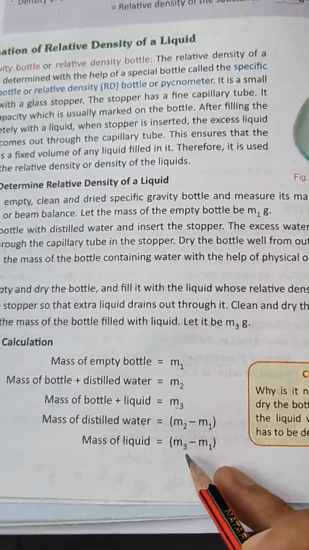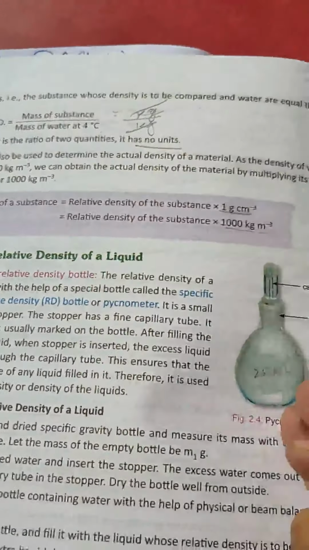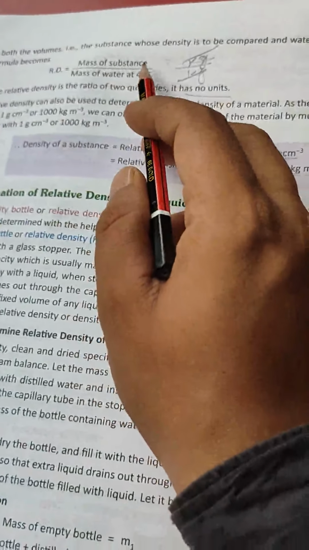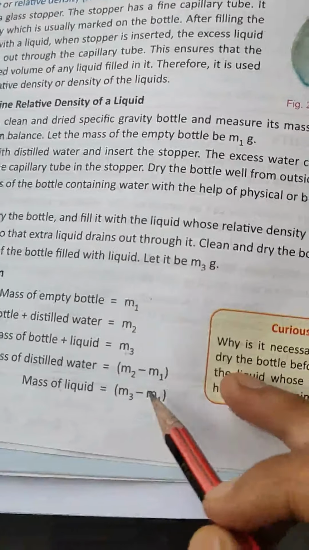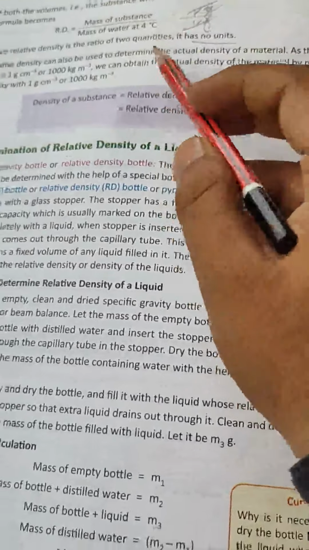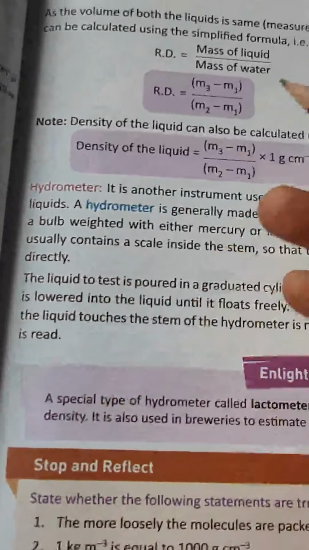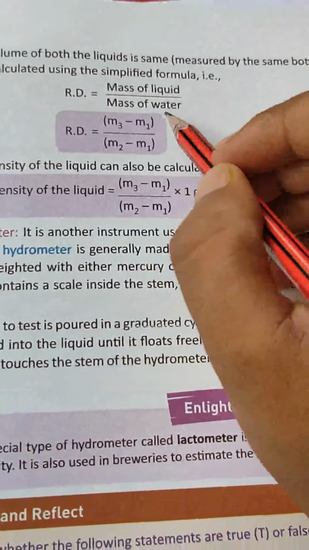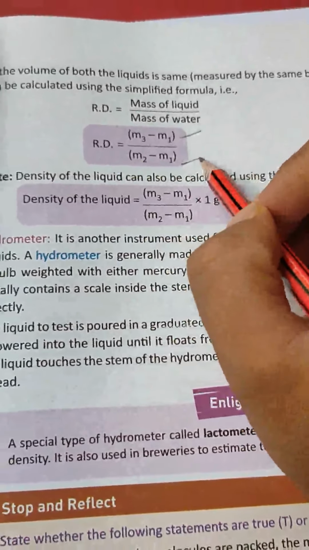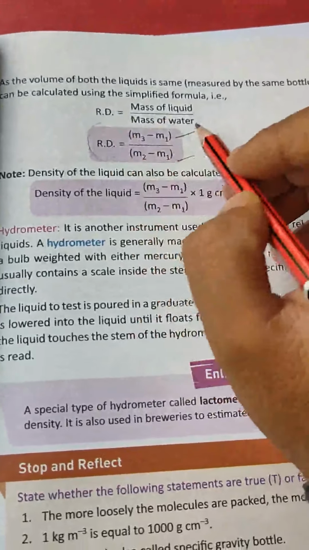Okay, and then if we put that in the formula of relative density, the relative density of that liquid will be the mass of substance over the mass of water. The mass of substance here is M3 minus M1, and the mass of water will be M2 minus M1, as it is written here also. So we'll get relative density by this formula.